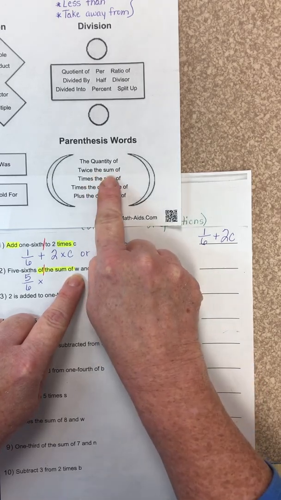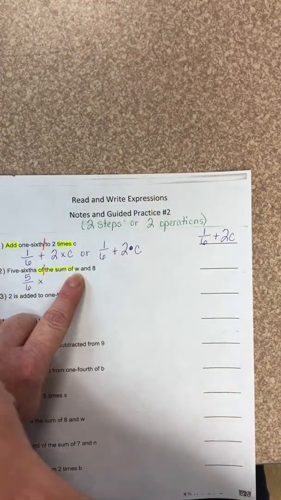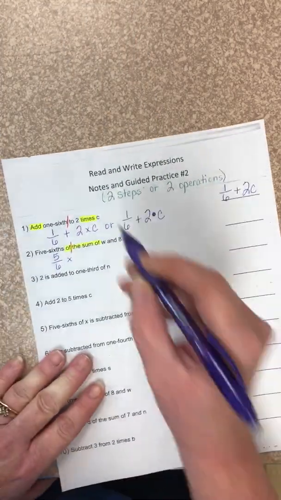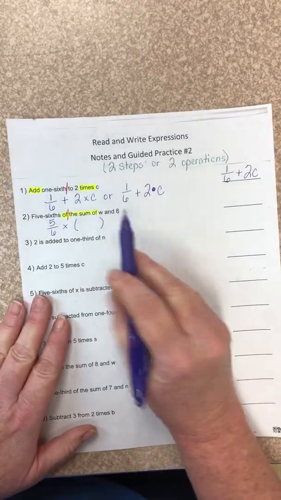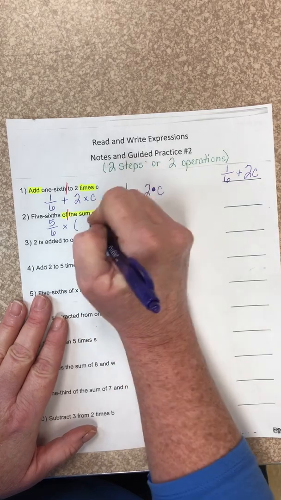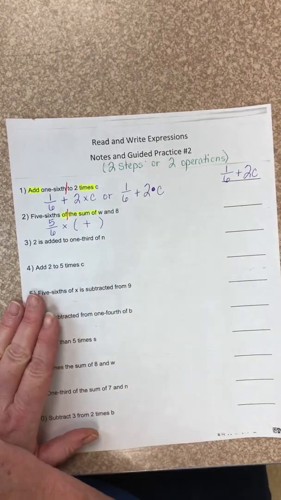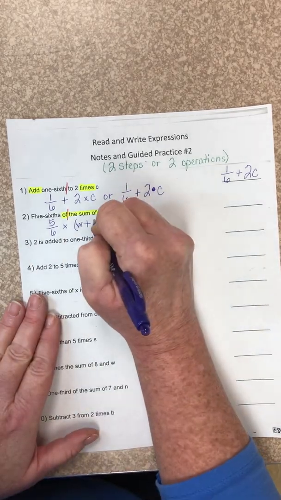So the sum of means we're going to have to use parentheses. So I'm going to go ahead and include the parentheses. And what are we going to do? Well, here we have the word sum, which means we are going to add. What are we adding? W and 8.